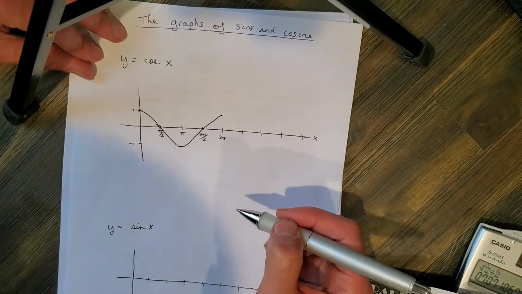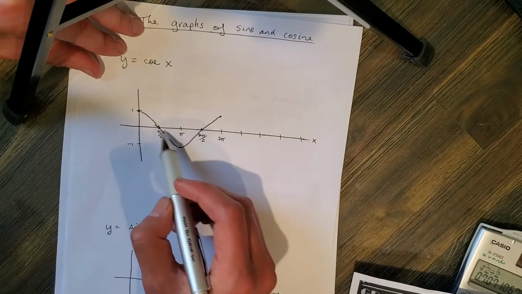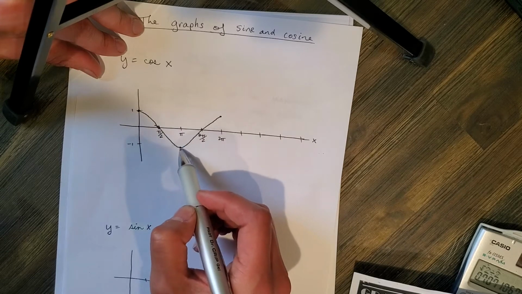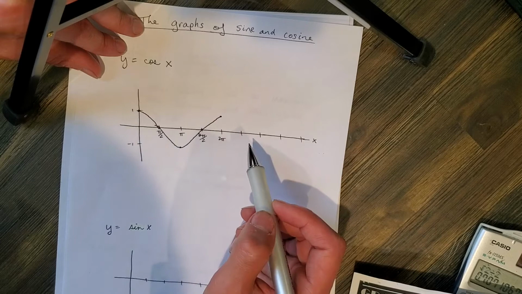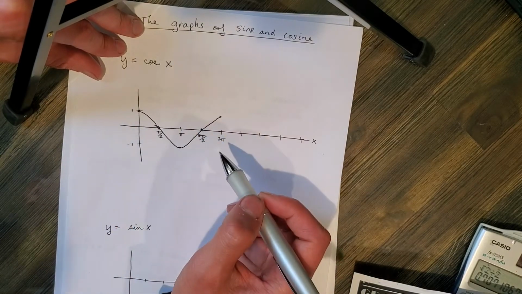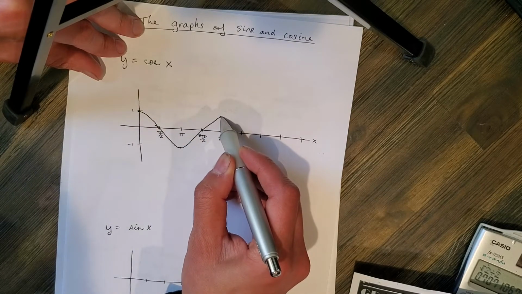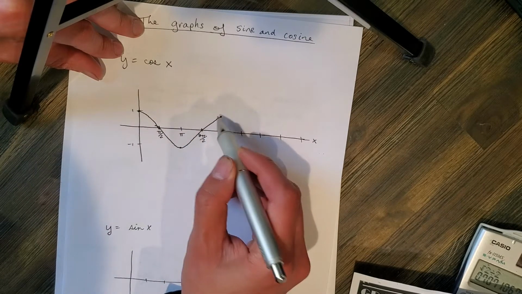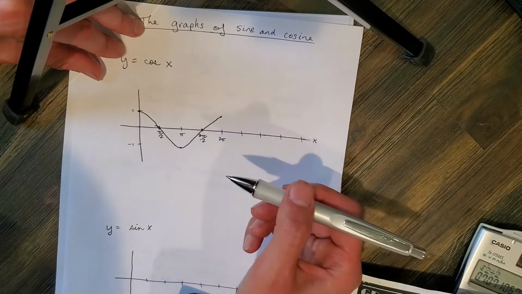That is one full cycle of cosine. It starts at 1, goes to 0, goes to -1, comes back up to 0, and then back up to 1, back where it started. Okay, so this is the starting of one cycle, and then this is the ending of one cycle. This is what we call a period. Okay, so from here to here, that is one complete period.